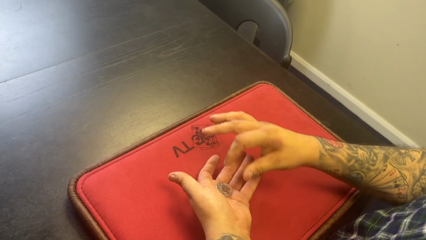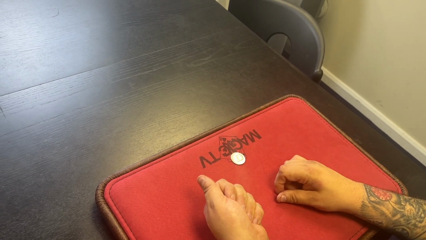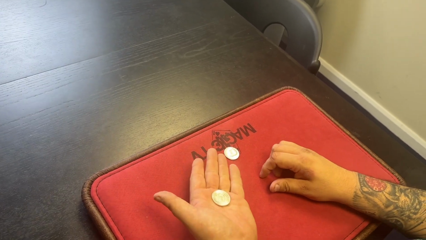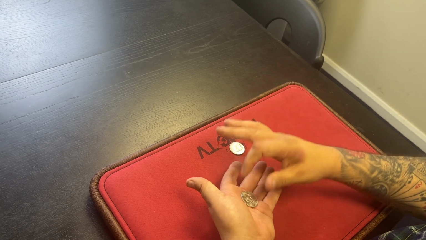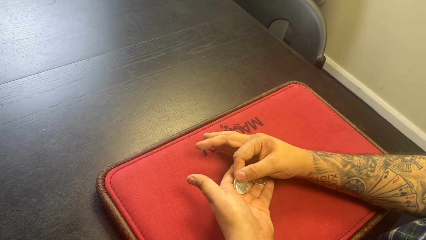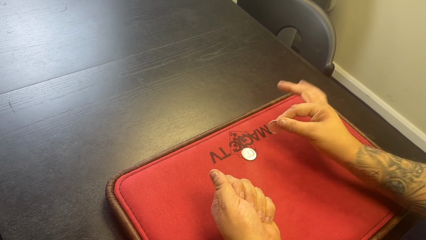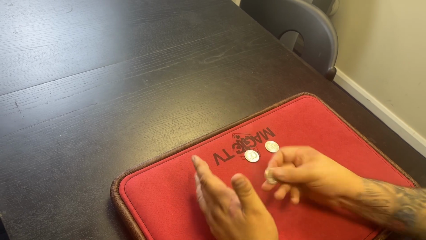As you take this coin, you're going to drop the next one into your hand like that, silently. You put that on the table, you tap, and that's the second one. And as you take the second coin, you're going to drop the third coin there into your hand as you take this one away. It's important to close that hand quickly so they don't see the coins there. Tap, and that's the third coin.